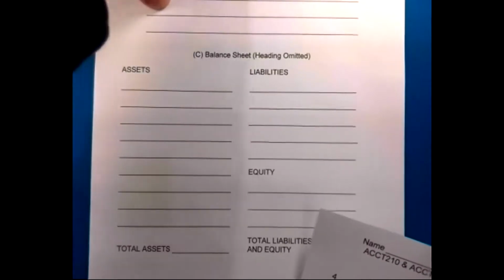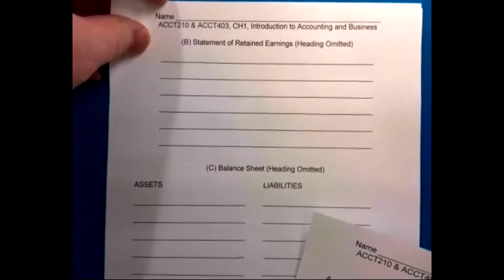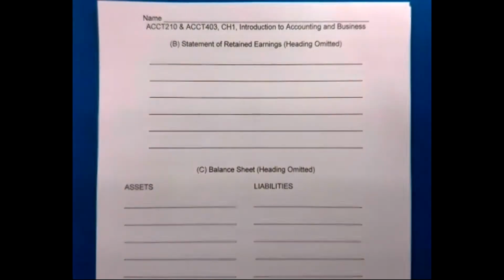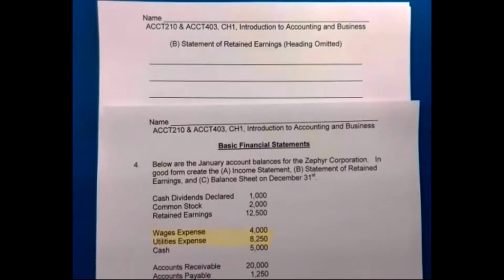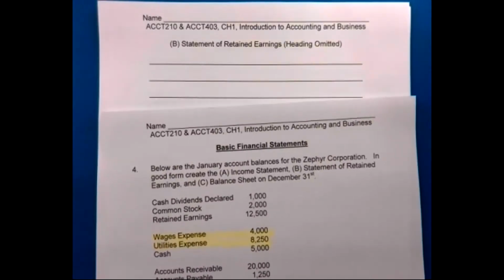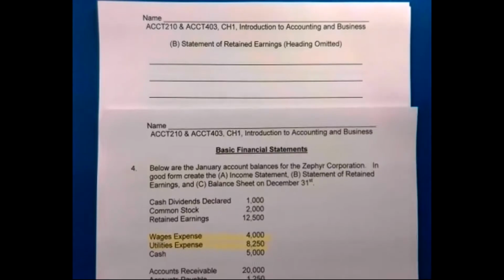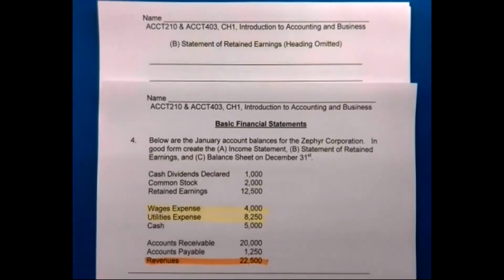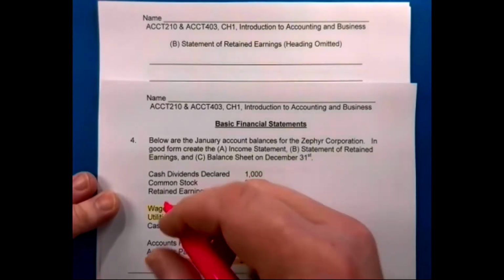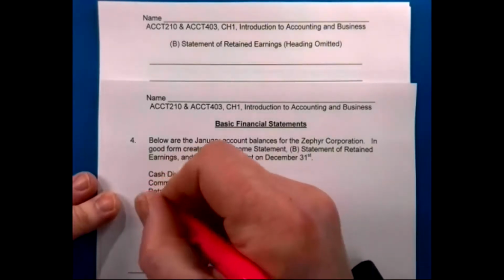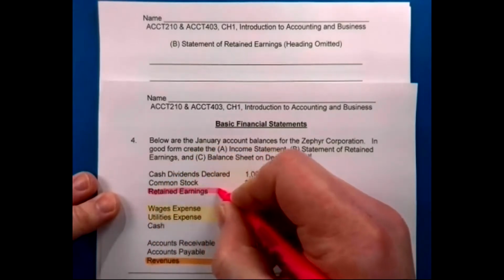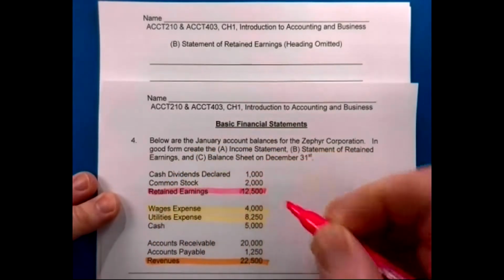We go over to the statement of retained earnings, which is really kind of the owner's piggy bank. Retained earnings starts out with the most obvious account for that statement, retained earnings. And this is money that they made that they haven't taken out of the business. It's still in the business.